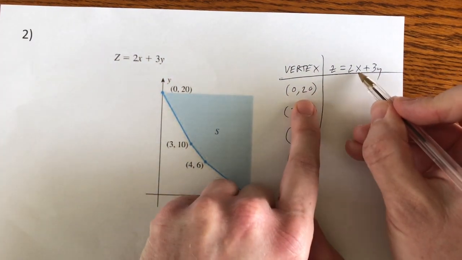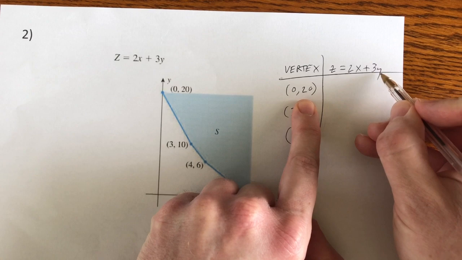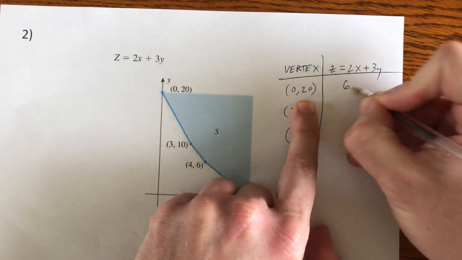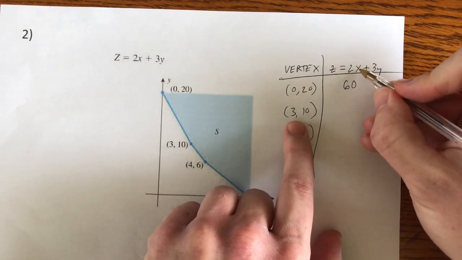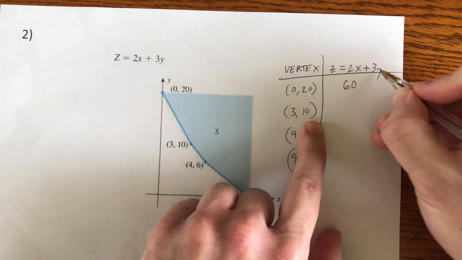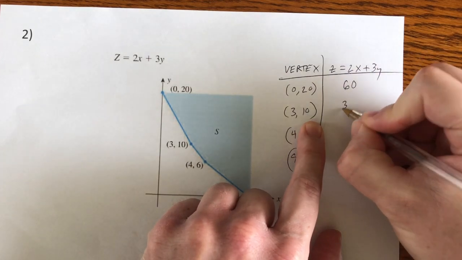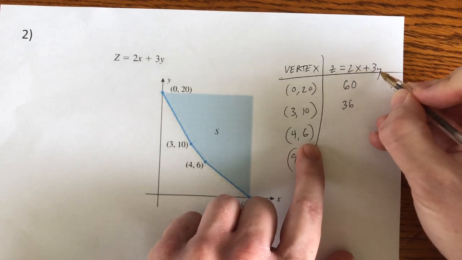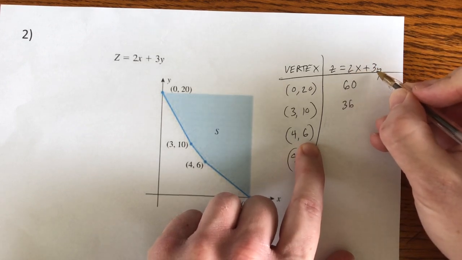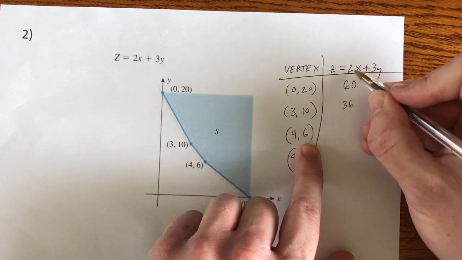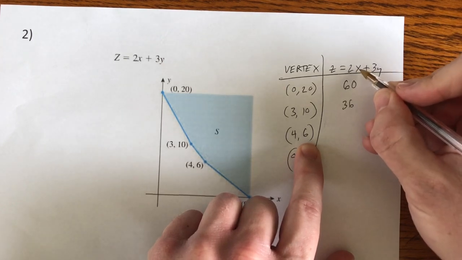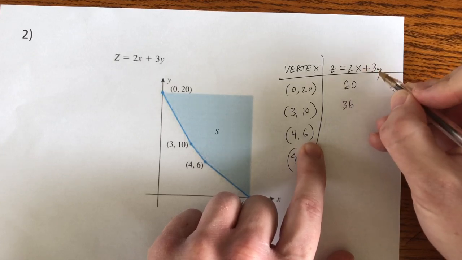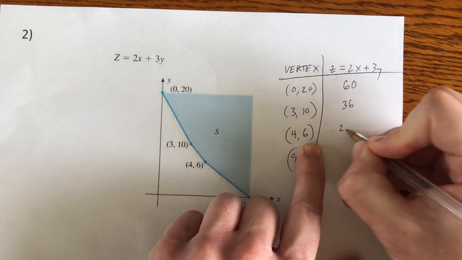If x is 0 here and y is 20, we would get 60. If x is 3 and y is 10, we would get 36, I think. If x is 4, that's 8, and if y is 6, that's 18. 2 times 4 is 8, and 8 plus 18, I think that's 26.